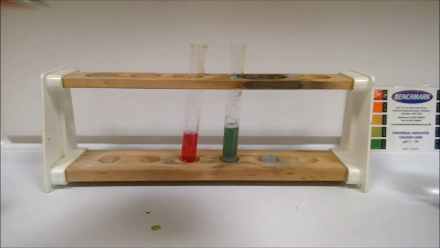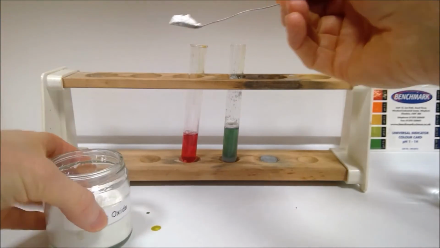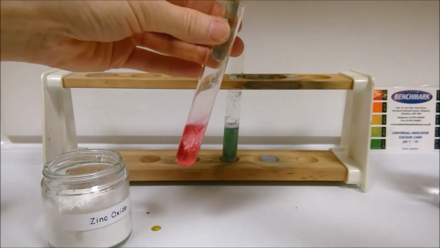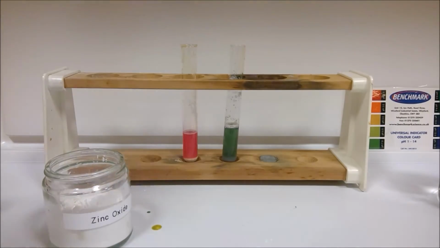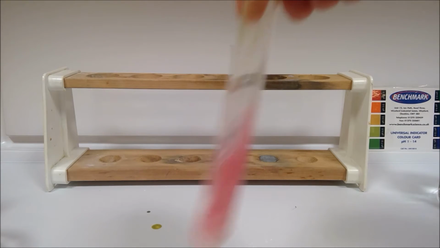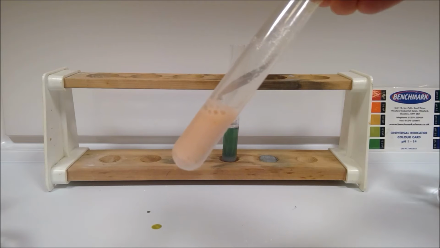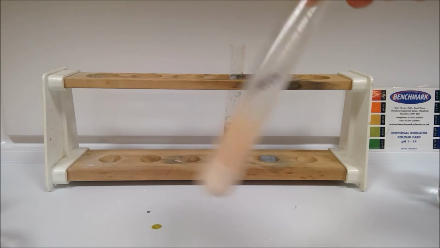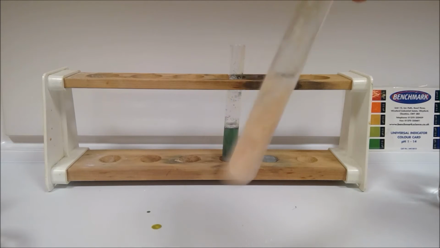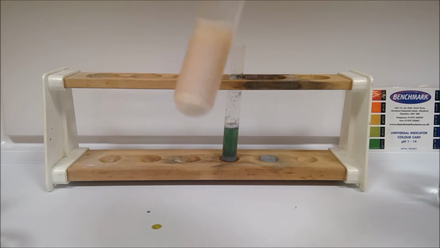And now we have our zinc oxide. So give this one a shake again. And we observe any changes there.